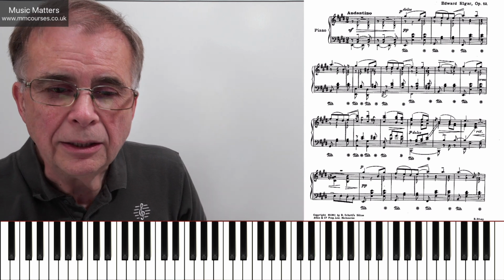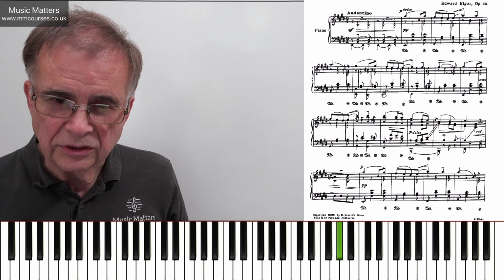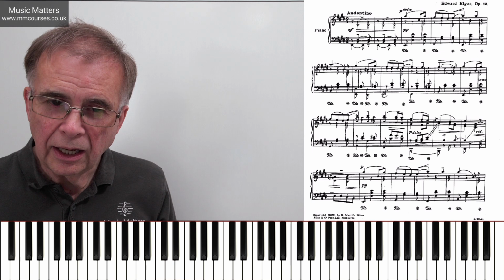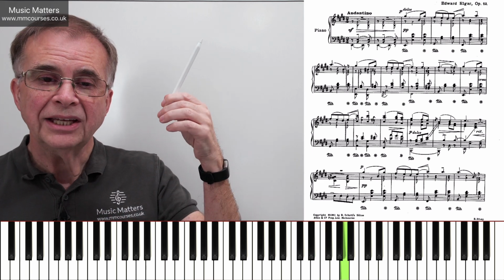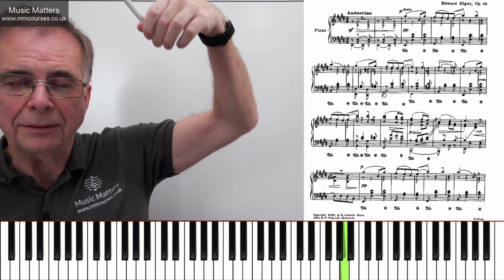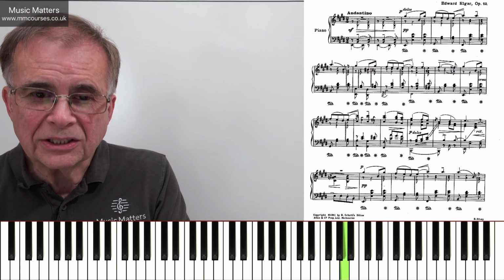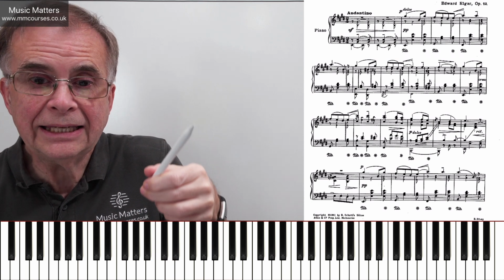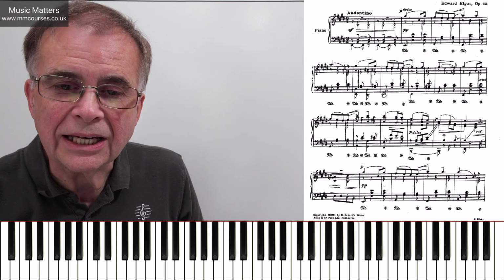Well, the first leap was a leap downwards, but this time he decides to have a leap upwards. So you see how that even balances. We've got the downward leap, now we've got the rising leap. And then we have a repeated note. We haven't had that before. And he repeats it again, which makes it even more telling.